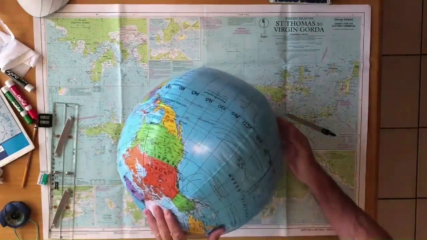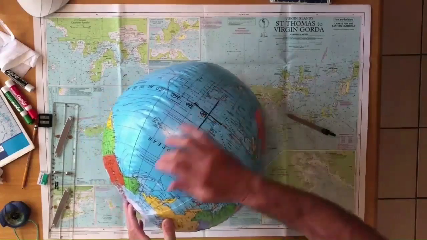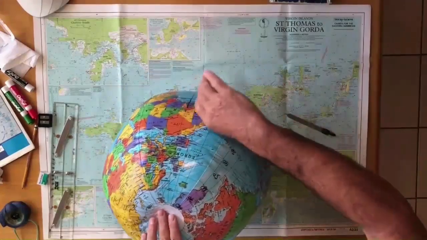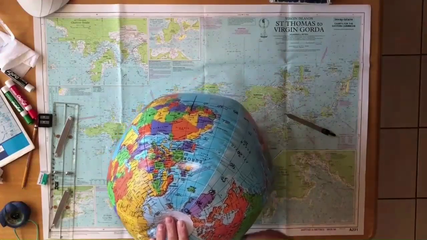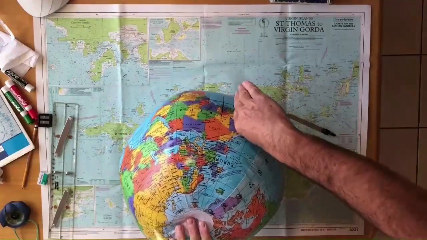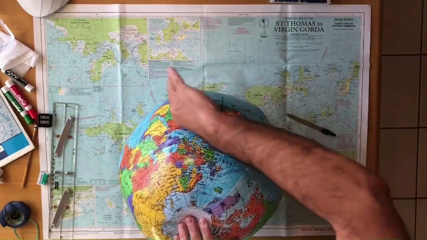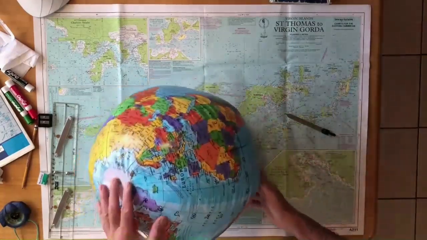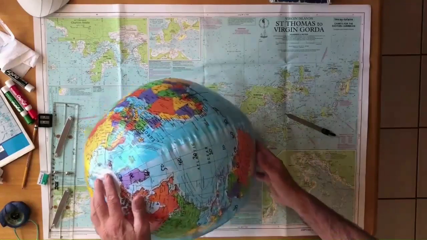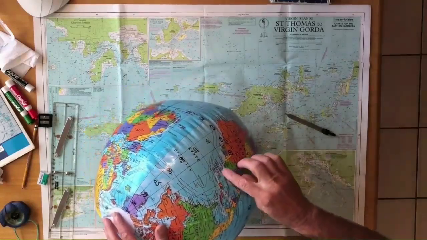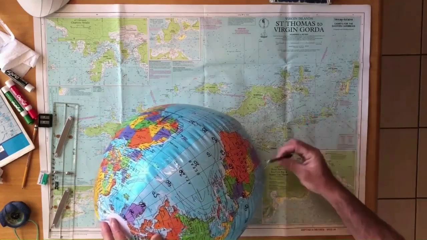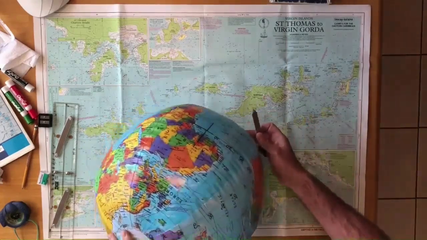And then on the other side of the prime meridian is the international date line. And then I can be up to 180 degrees west of the prime meridian, or I can be 180 degrees east of the prime meridian. So in the same way I was able to establish where I was as a relative position in terms of latitude, so about 18 degrees, what I want to do now is work out where I am in terms of longitude.